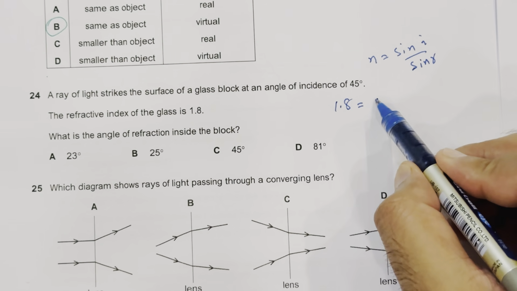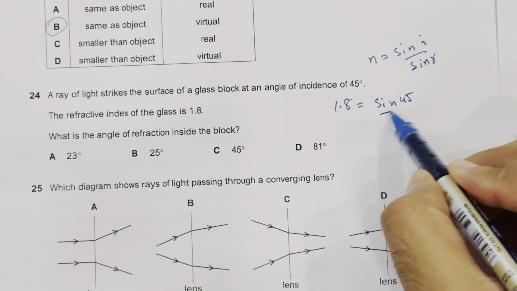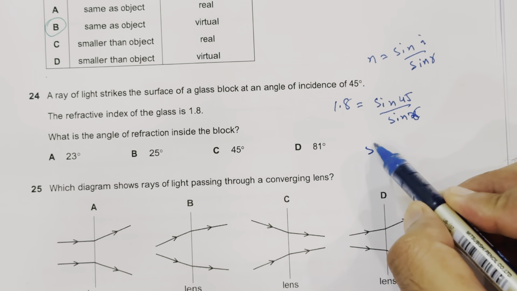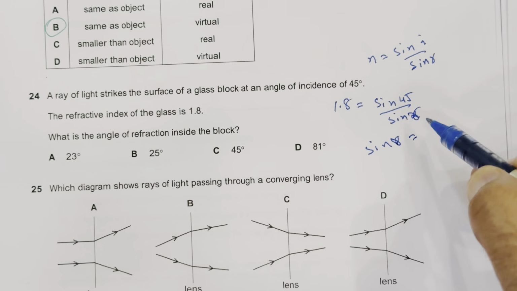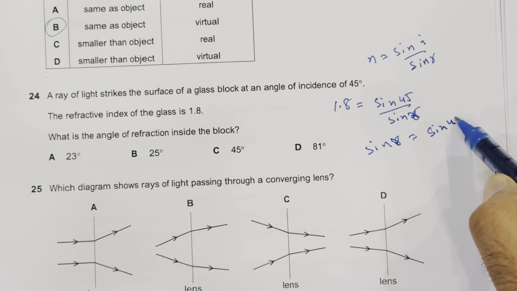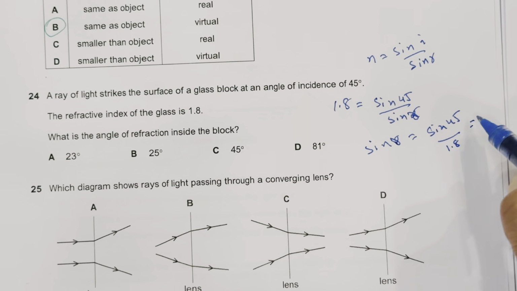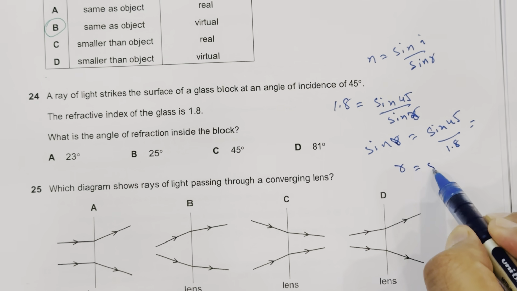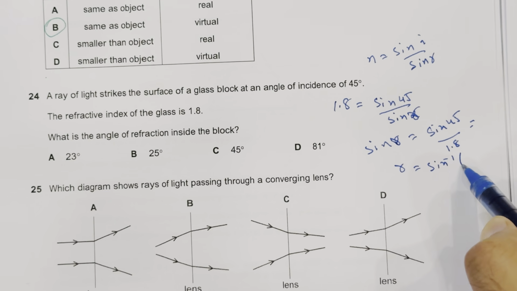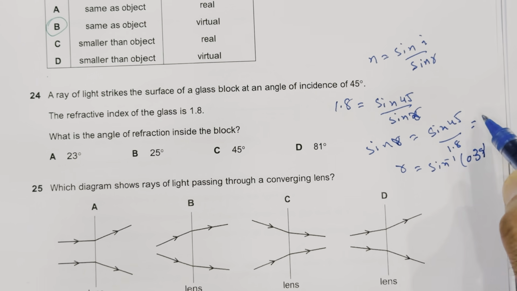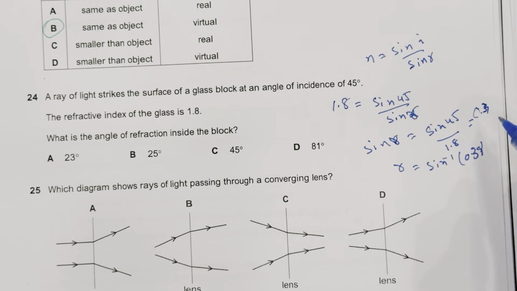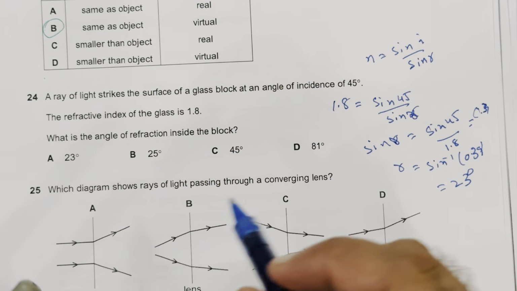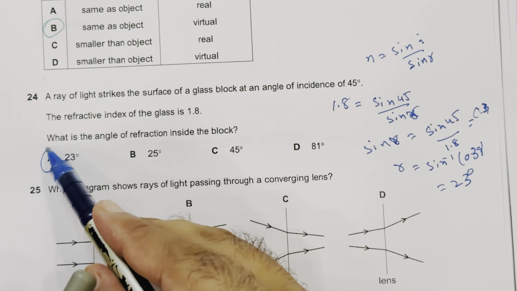So 1.8 equals sine 45 over sine r, and sine r is equal to sine 45 over 1.8, and this would be equal to 0.39. So r is equal to sine inverse of 0.39, and this is equal to an angle of 23 degrees. So option A is the winner here.